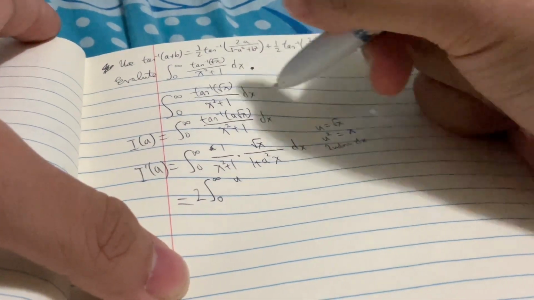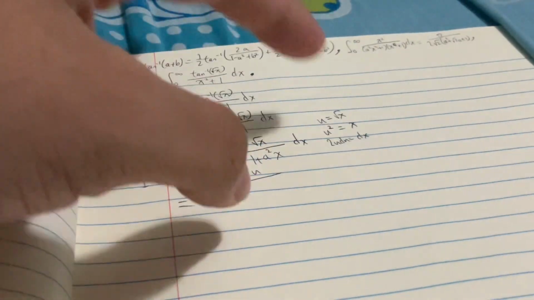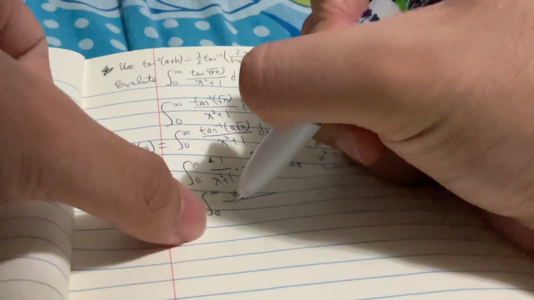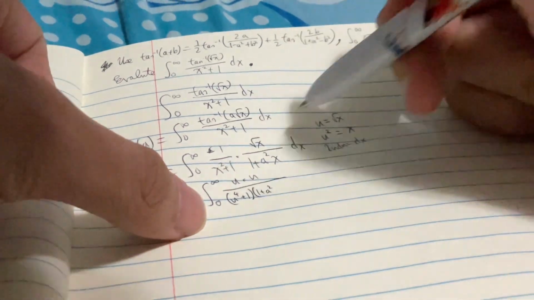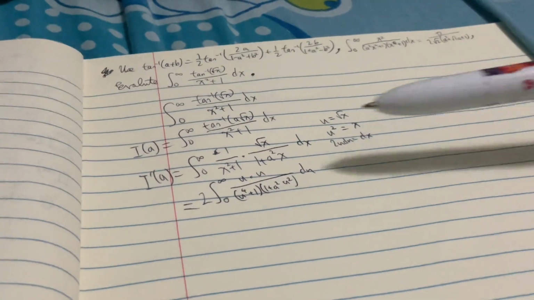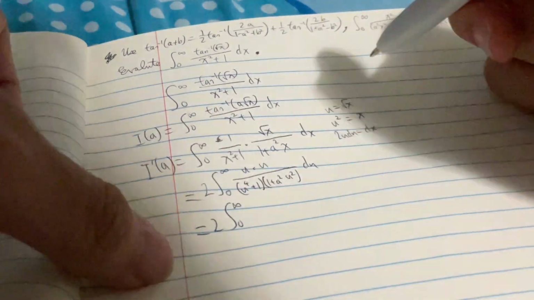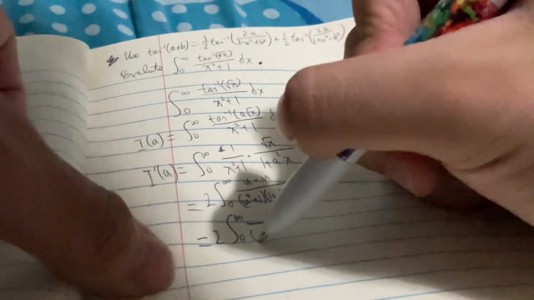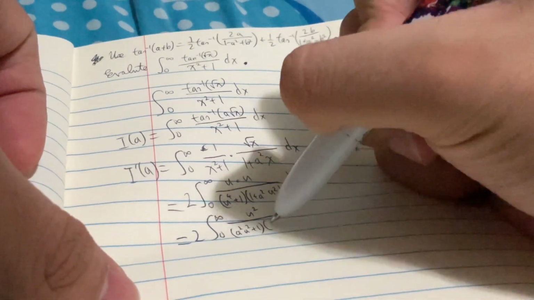This u times this u divided by, we know that x is equal to u squared, so x squared is equal to u to the power 4. So this is just u to the power 4 plus 1 times 1 plus a squared, and then our x, which is u squared, du. And look at this and this, they are really similar, right? So u squared over u to the power 4 plus 1 times 1 plus a squared u squared, but we are in the u world now.